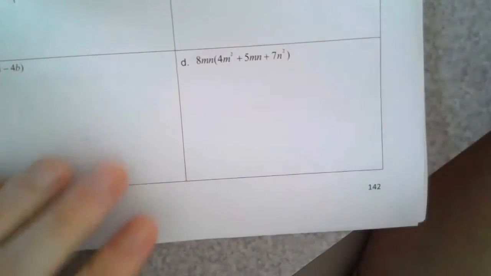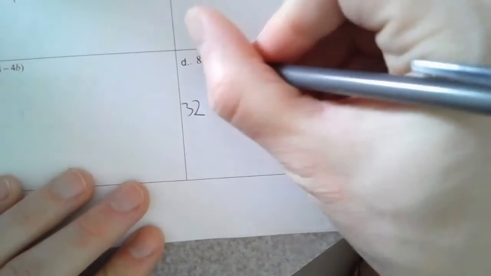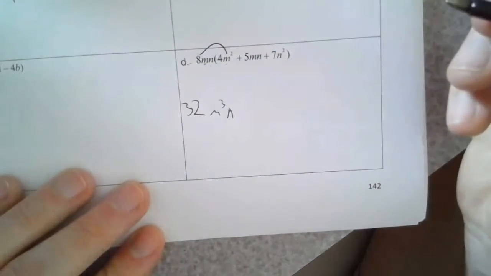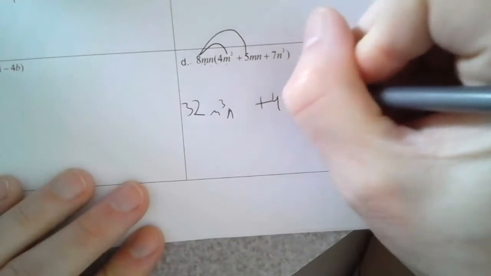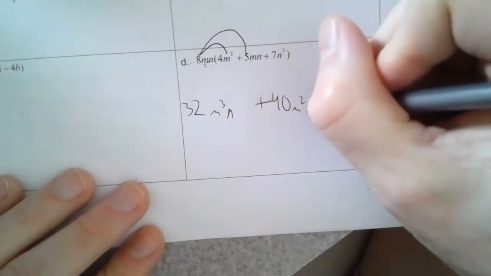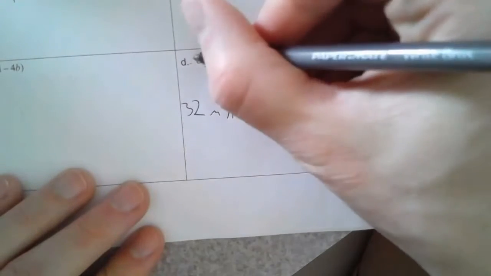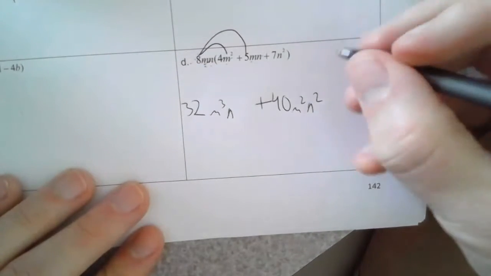Let's take a look down at letter D. 8 times 4 is 32. M times m is m cubed, and this n is just along for the ride. Plus 8 times 5 is 40. M times m is m squared, and n times n is n squared. Dealing again with the numbers, then each letter individually.